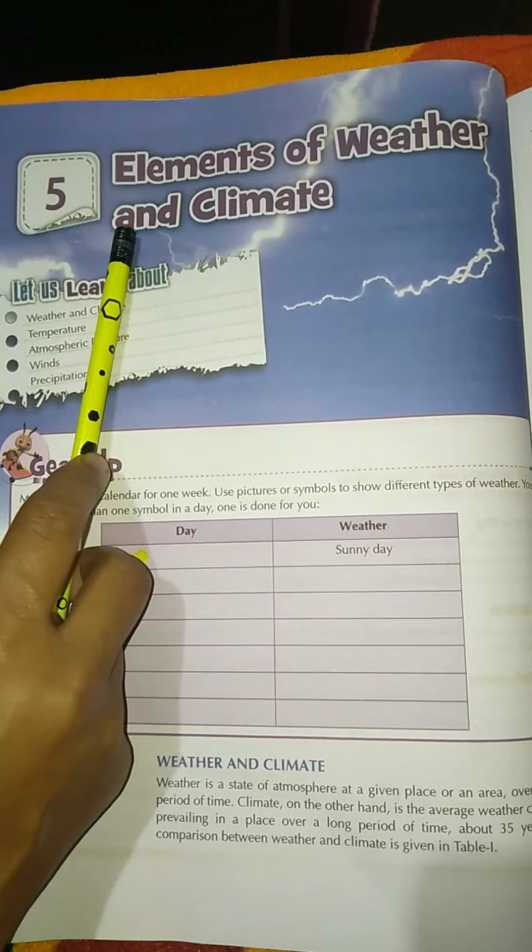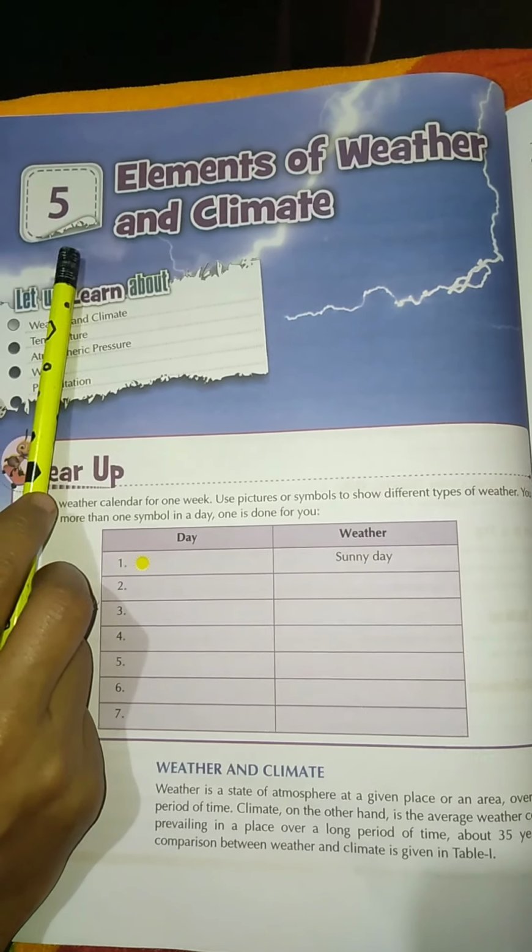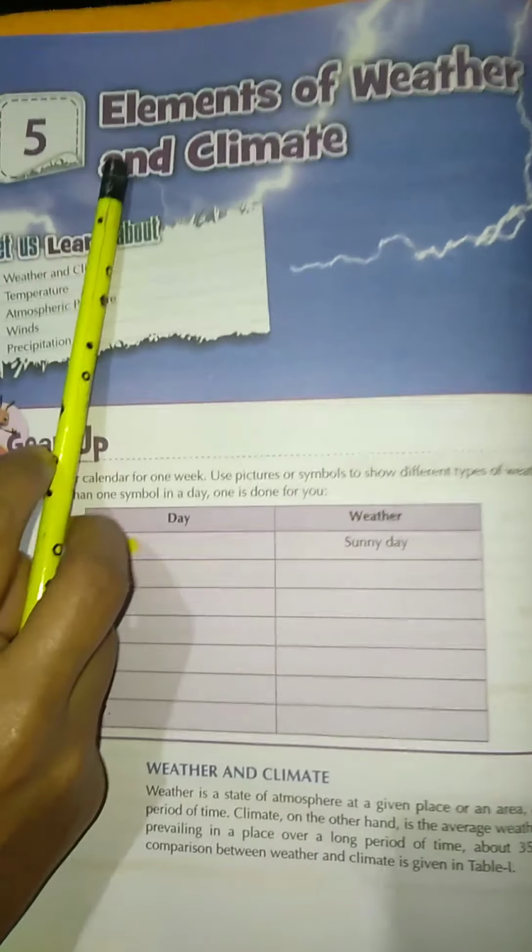Everyone take out your social science book and open to page number 138. Today we'll learn chapter number 5 of geography, elements of weather and climate. So students, now we'll learn what weather is.